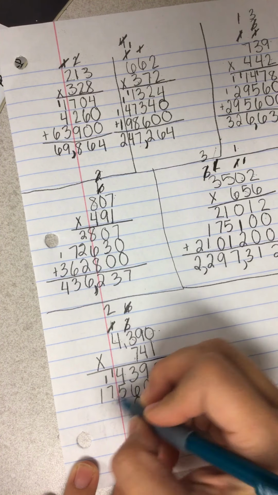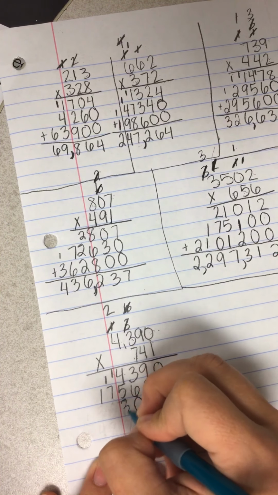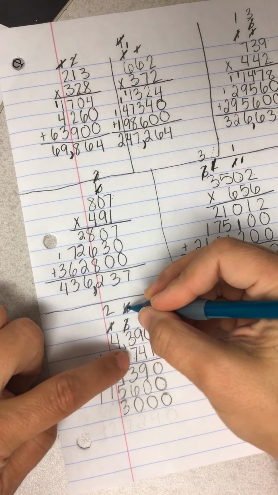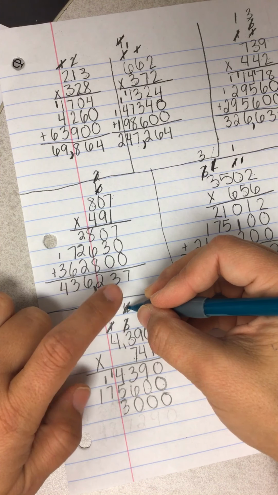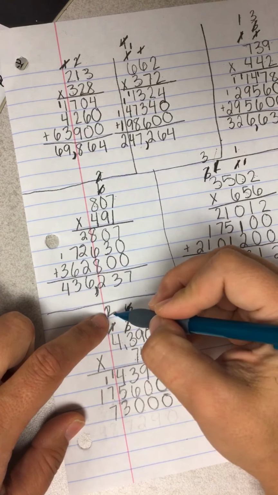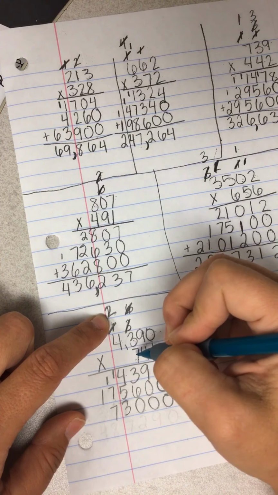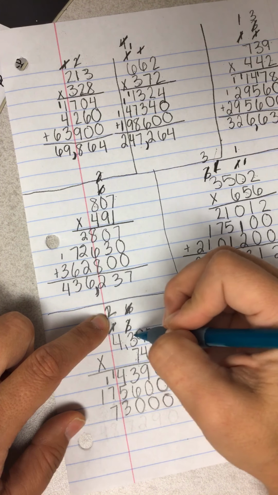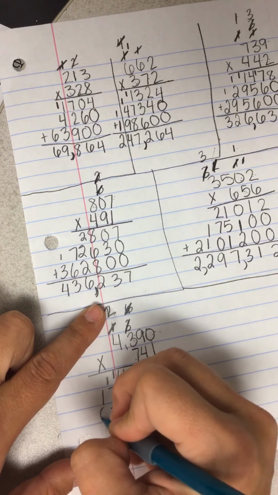9 times 7 is going to give me 63. Regroup that 6. 7 times 4 is going to give me 21, and then I'm going to add 6 more, which is going to give me 27. So now I've got that 2 there. 7 times 3 is, wait, hold on. I already did that one. 7 times 4 is going to be 28, plus 2 more is going to be 30.